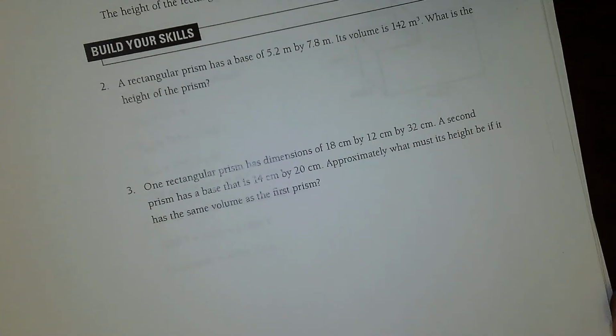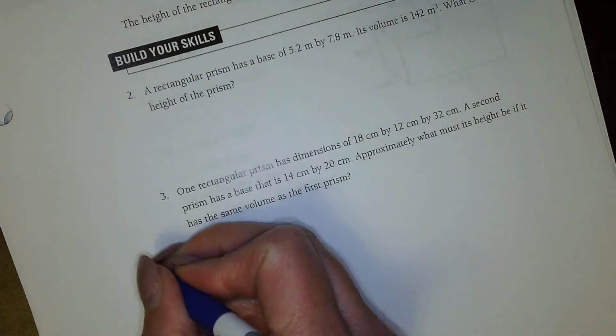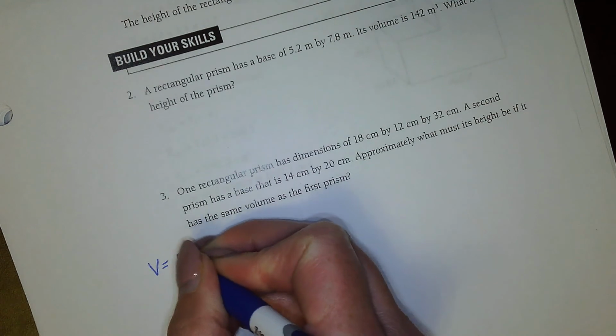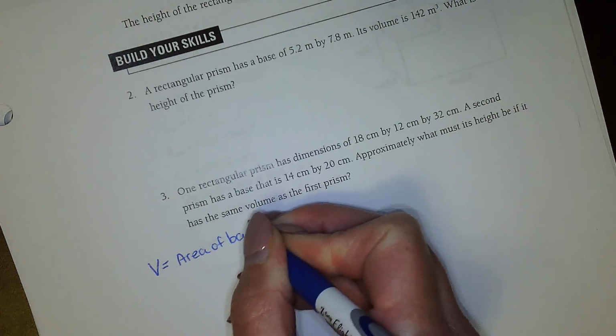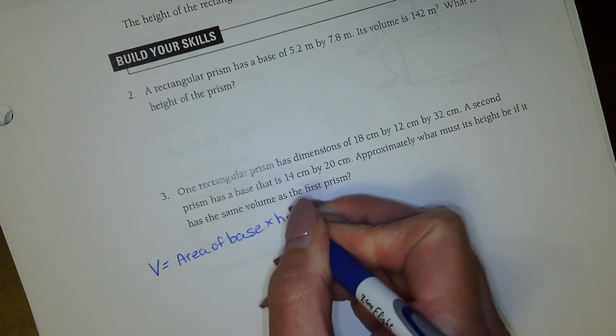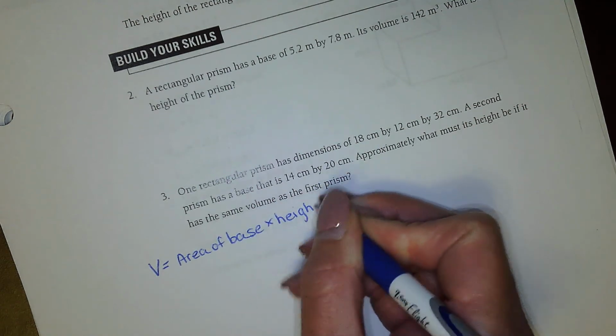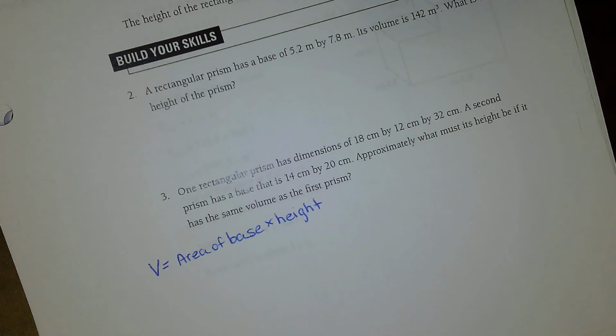If we have a rectangular prism, your volume is always the area of your base times your height. So if you have a rectangle base, it's just length times width, then times your height.